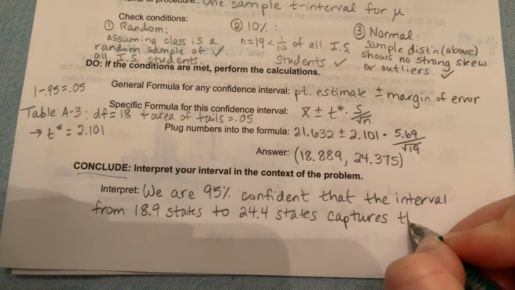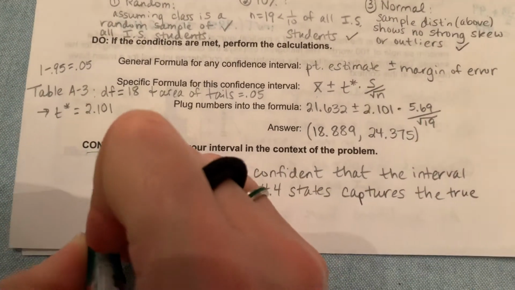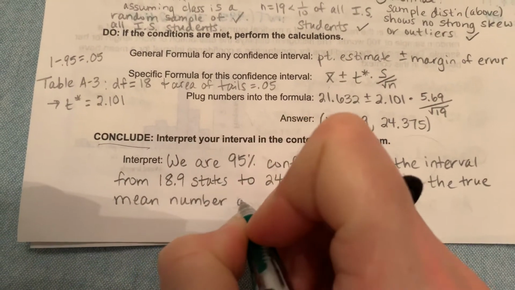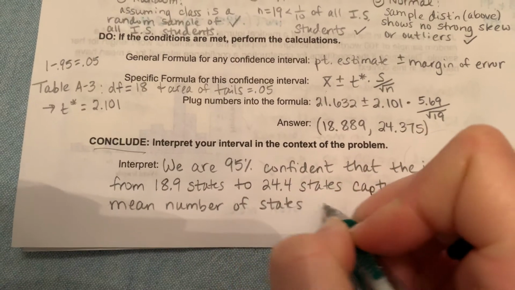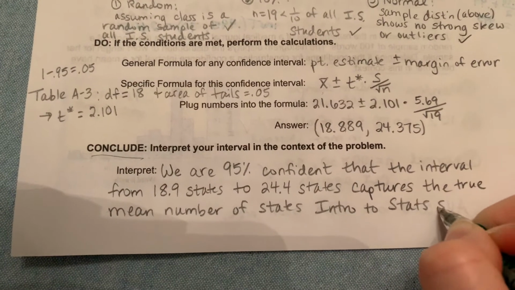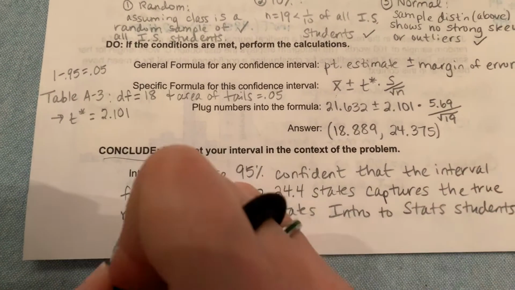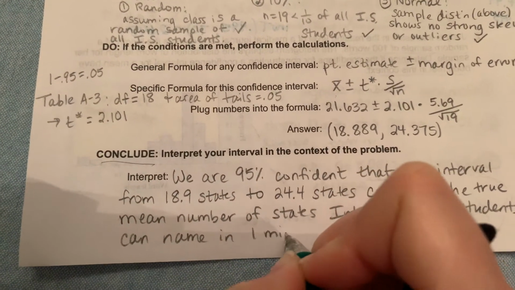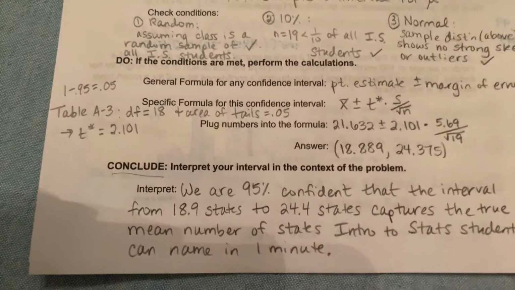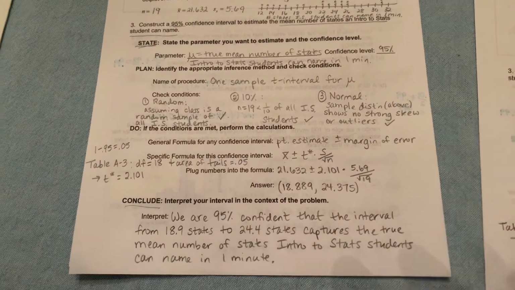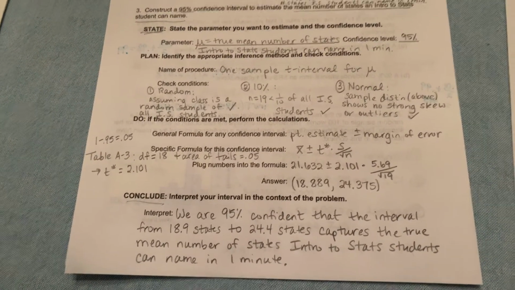my parameter is the true mean number of states intro to stats students can name in 1 minute. Okay, that took a minute to write out, but that context is really, really important. All right, so I've completed my confidence interval. State, plan, do, and conclude. Okay, in the next video, we're going to talk about the big ideas and do one more confidence interval problem.